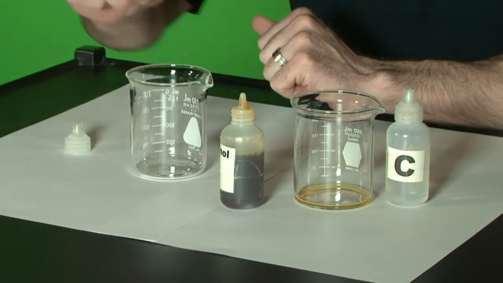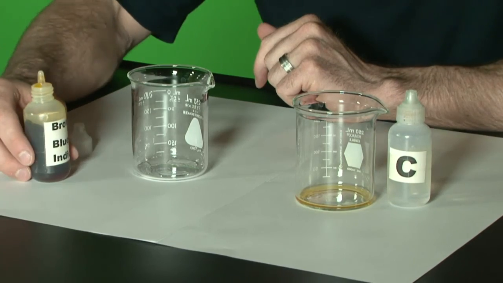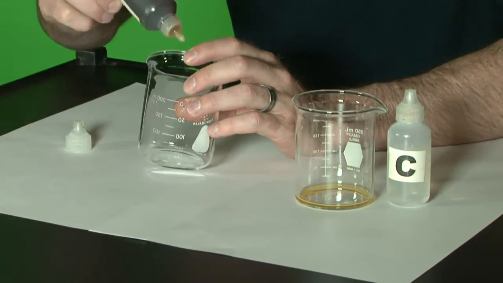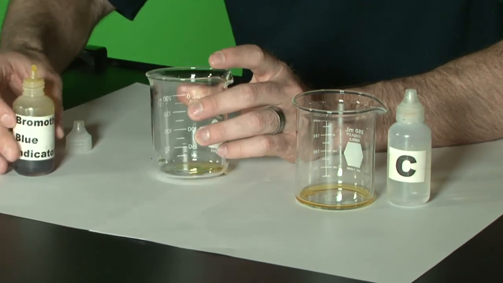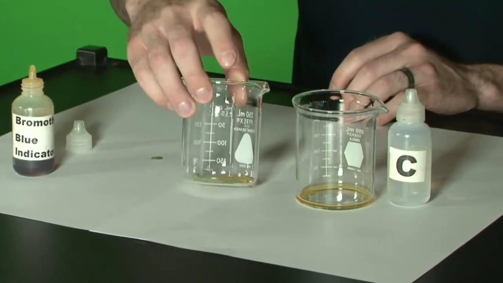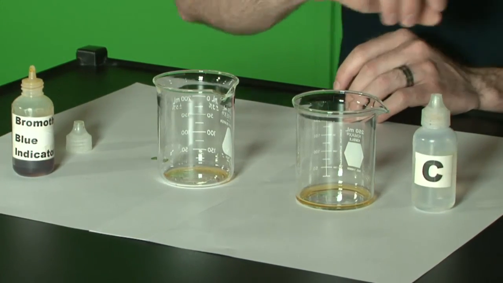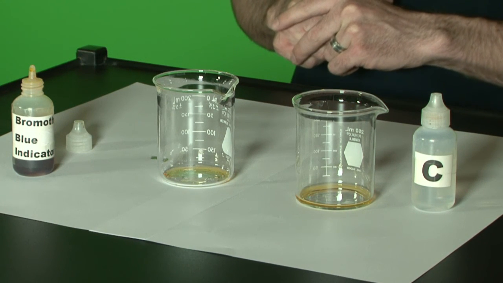Now, maybe you're just thinking, oh, Mr. Borden, you've just diluted whatever was in here. So if I put it in here, we'll see what color it changes, if any. So again, it's still kind of that yellow color. So it's a good chance that good old letter C here is an acid, just because bromethymol blue turns yellow in it.